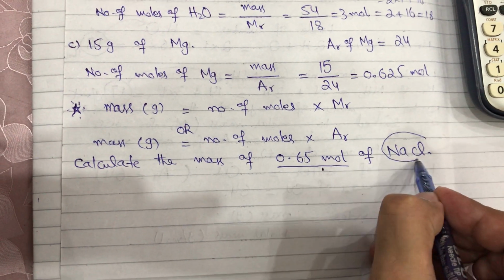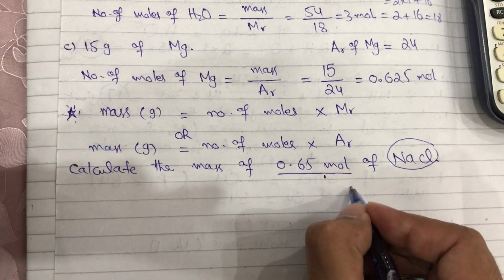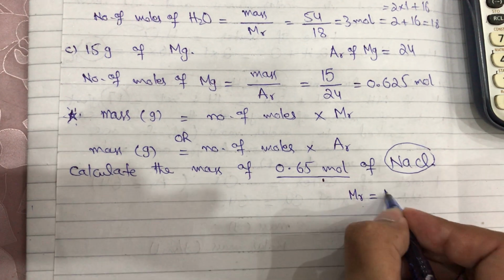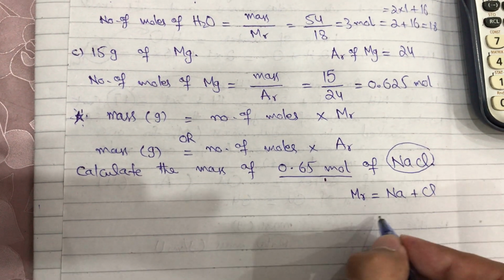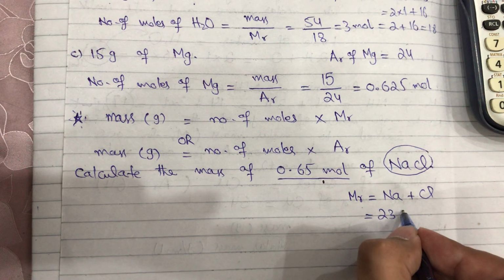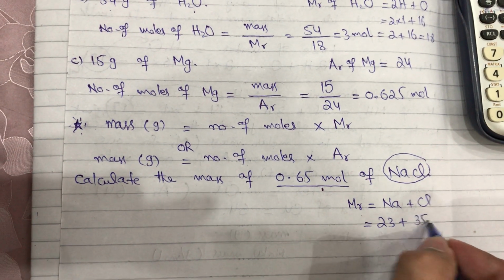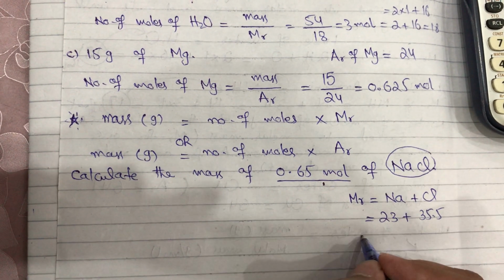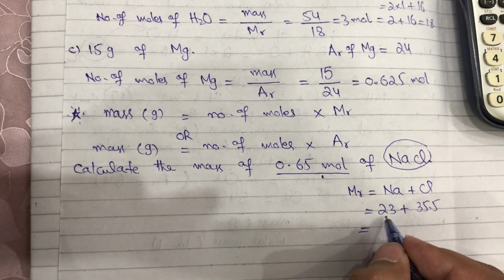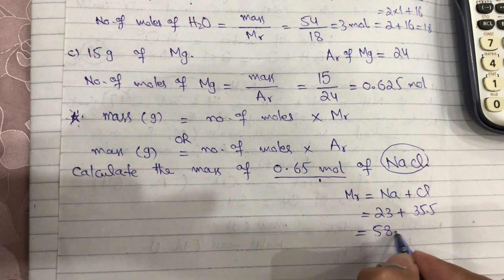Sodium chloride, as we know, is a compound, so we first have to calculate its Mr. 1 atom of sodium, 1 atom of chlorine. 1 atom of sodium has atomic mass 23 while chlorine has 35.5. The total sum will be 58.5.